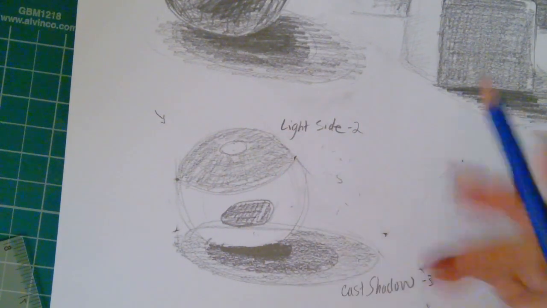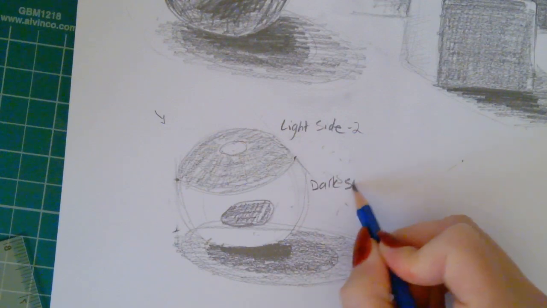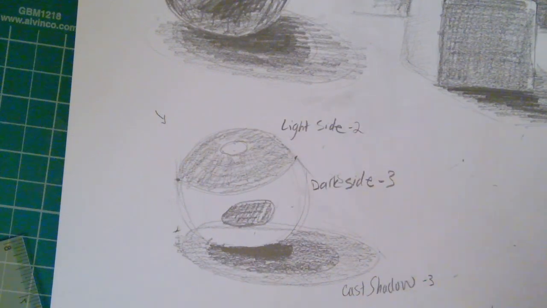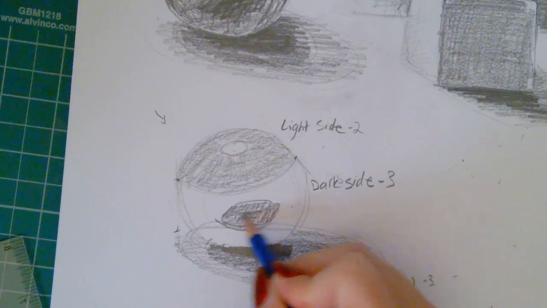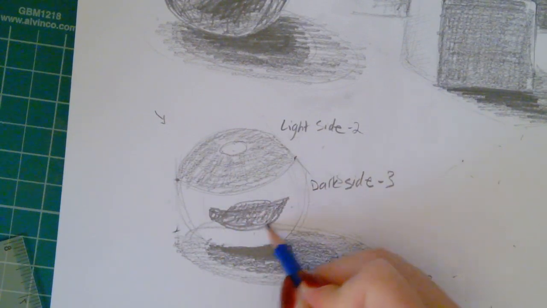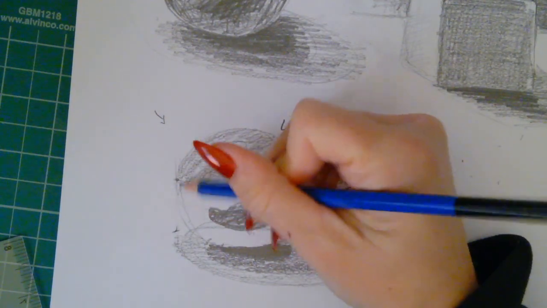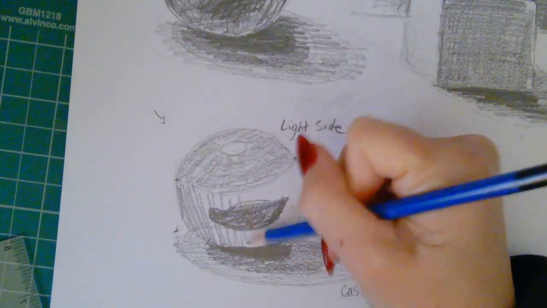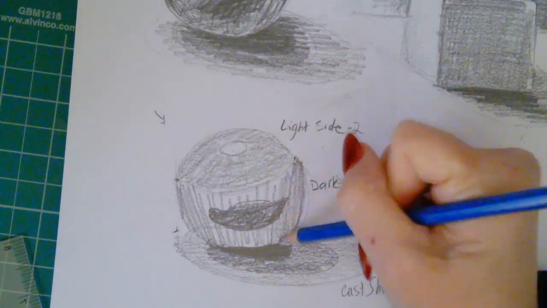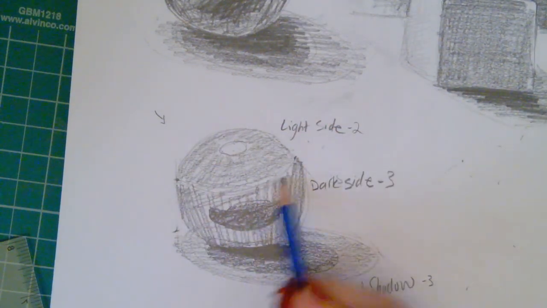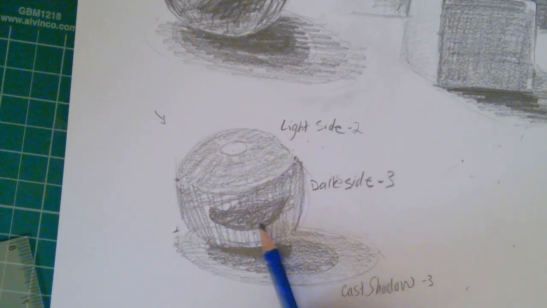Next, down here for the dark side, we're going to have 3 parts to it on the dark side. I already have this part, and I know that that's going to be my darkest. I'm going to change the shape just a little bit more so it looks more like kind of a smiley face of a cyclops, right? Okay. This dark side, everything down here on this sphere is going to be darker than anything that appears on the top for the light side. So I'm going to start with just that value first.